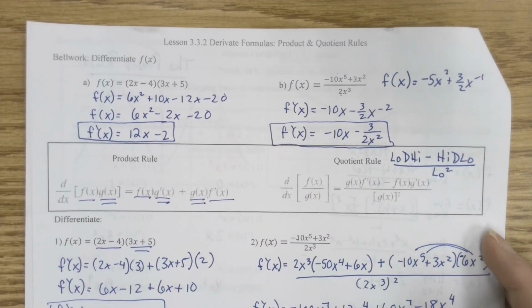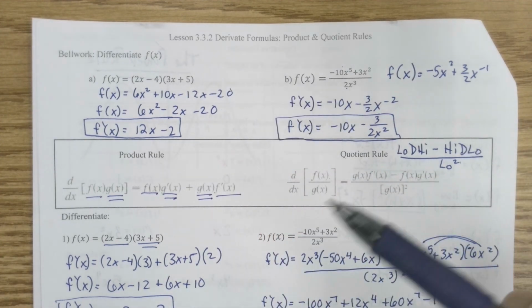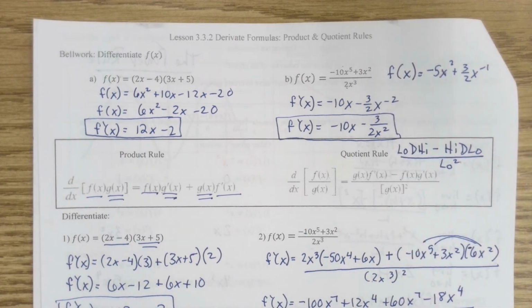Now we do have one final component to the Chapter 3 video series, and these are some more challenging problems using the power rule, product rule, and quotient rule, but I'm going to save that for another video. So now you've got 3 of the very important derivative rules that we are going to use throughout the course. Thank you so much for listening. Good luck.